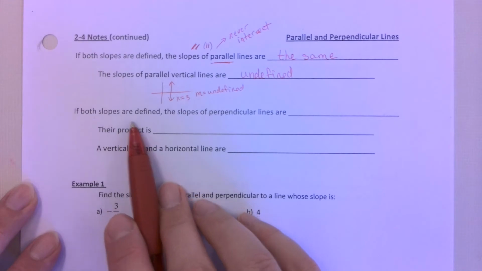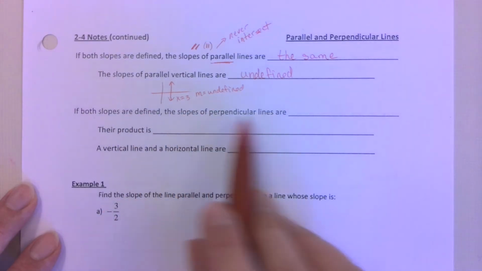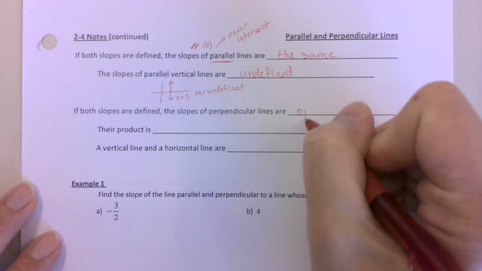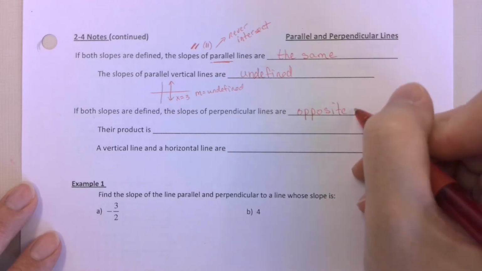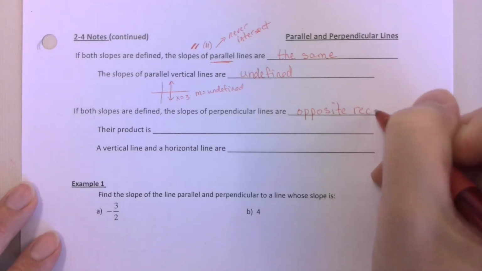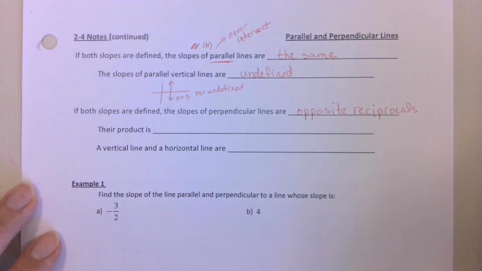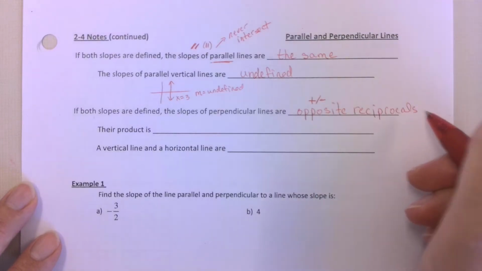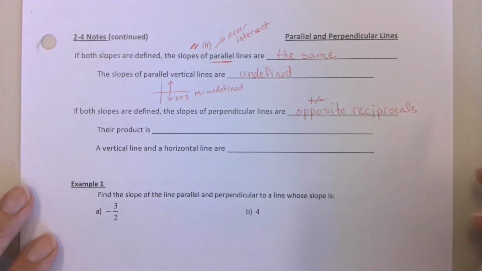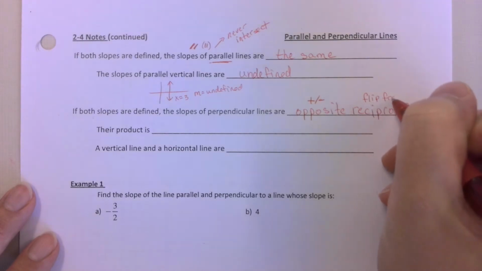Now, if I have defined slopes, as in not undefined, the slopes of perpendicular lines are called opposite reciprocals. Now, you'll hear some textbooks and people use the term negative reciprocals. I prefer the term opposite because it means we're changing the sign. So if one's positive, we change it to a negative. If it's negative, change it to positive. And reciprocal means to flip your fraction, invert your fraction.